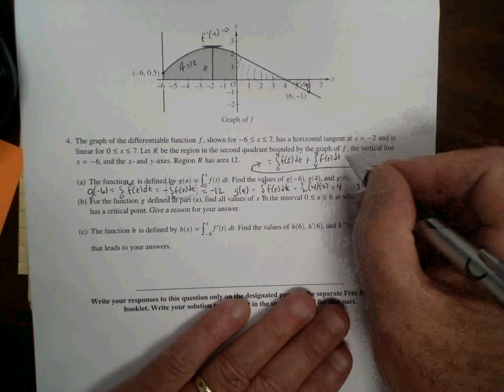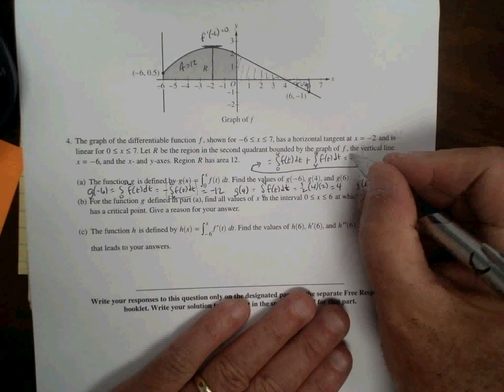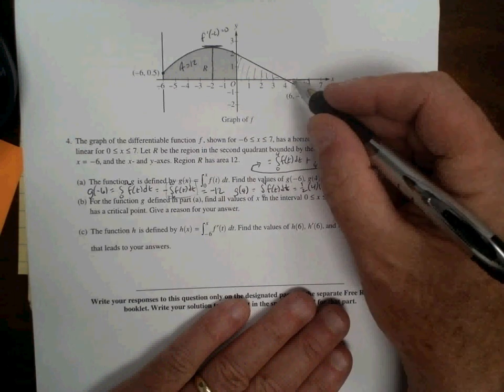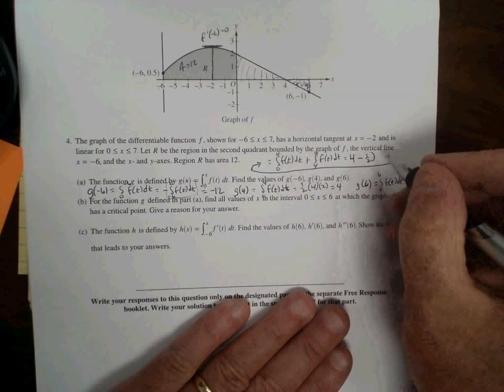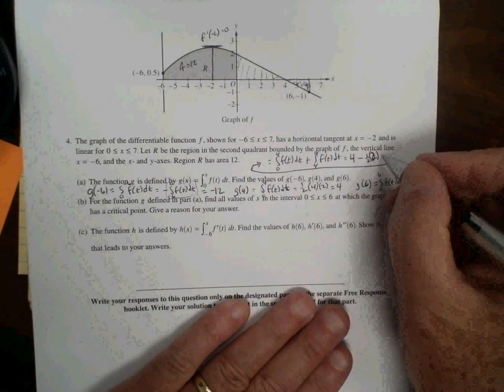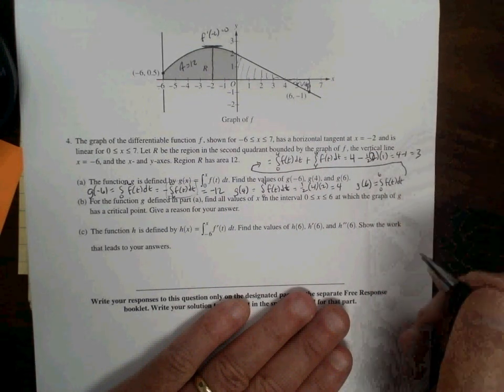So that's going to be negative because it's below the x-axis. So this is +4, that was the first part, and then minus the area here, which is 1/2 times the base 2 times the height 1, or 4 minus 1, which is just 3.